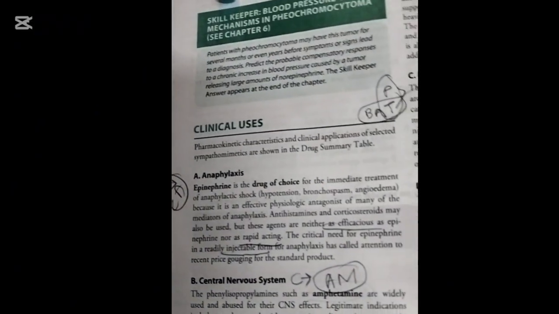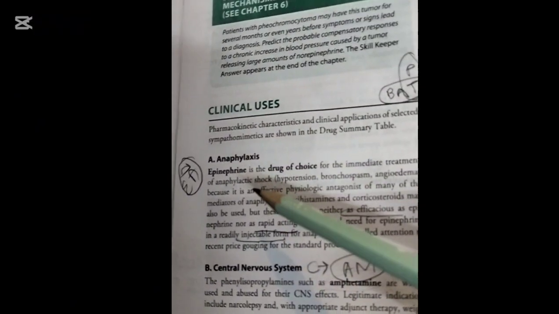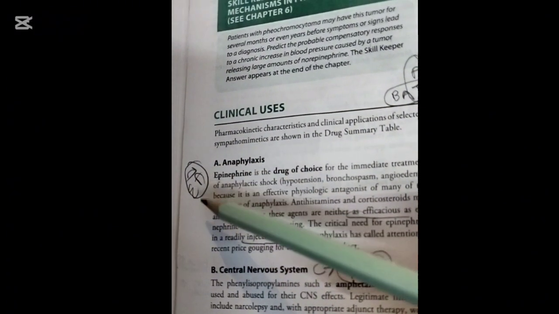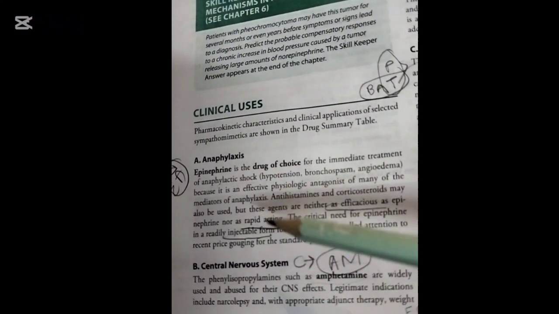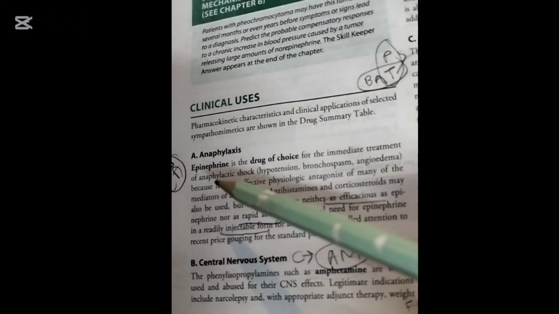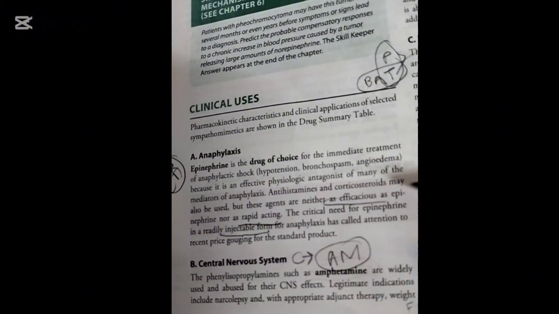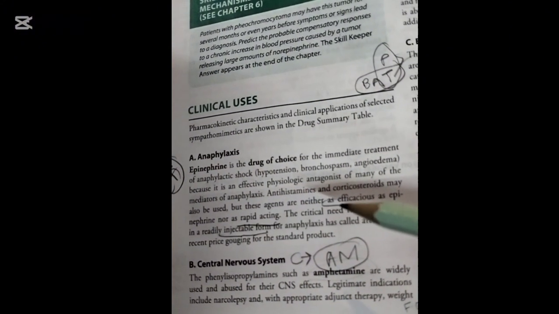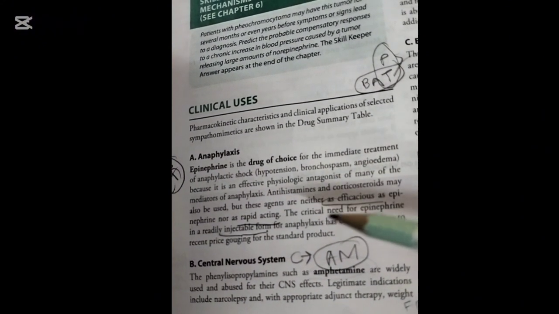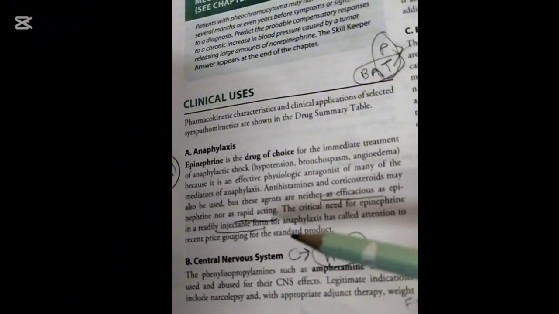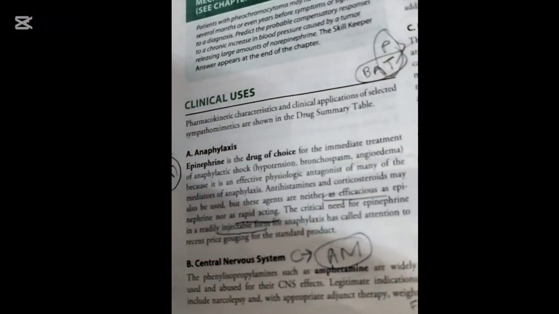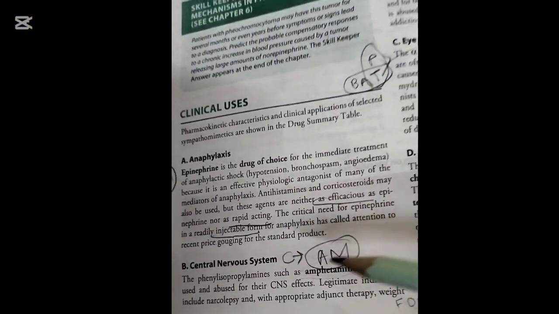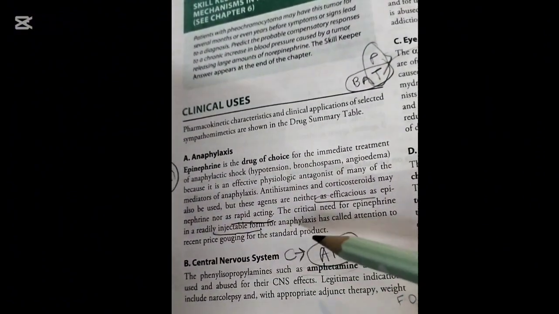Now let's talk about the clinical uses. So for anaphylaxis, what are you going to give? Please remember EA for that. So we're going to give epinephrine, which is the drug of choice for anaphylaxis, which is characterized by hypotension, bronchospasm, and edema. Because it is an effective physiological antagonist of many of the mediators of anaphylaxis, antihistamines and corticosteroids can be given, but neither is as efficacious or as rapid acting. So the critical need for epinephrine is readily in the injectable form for anaphylaxis, and it has called attention to recent price gouging for the standard product.